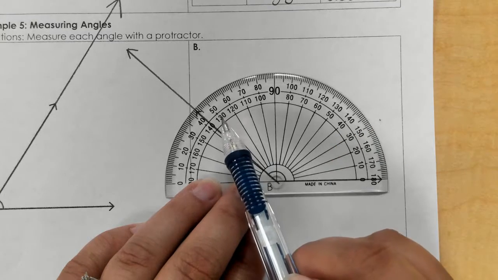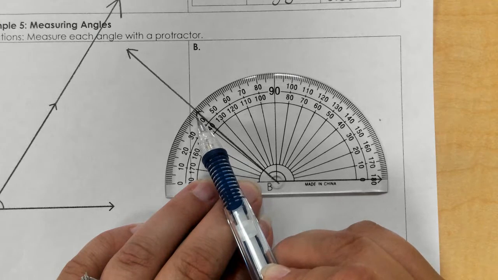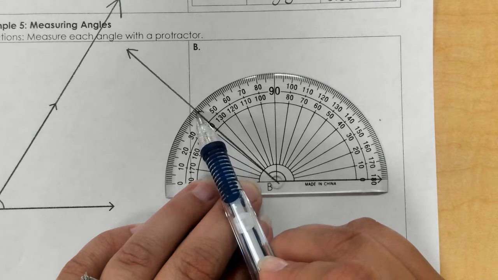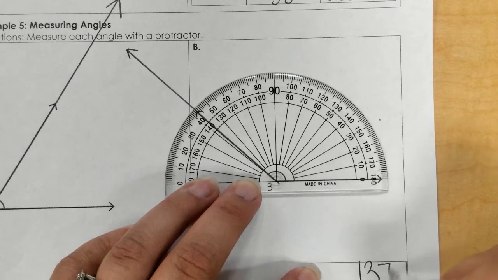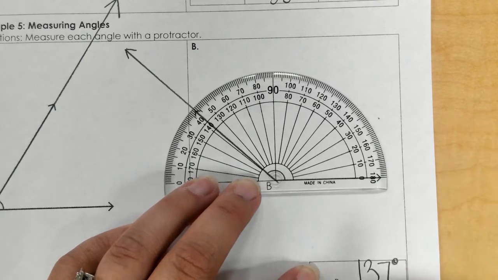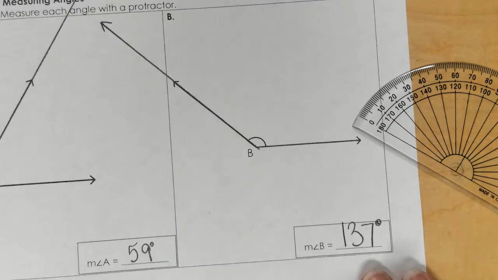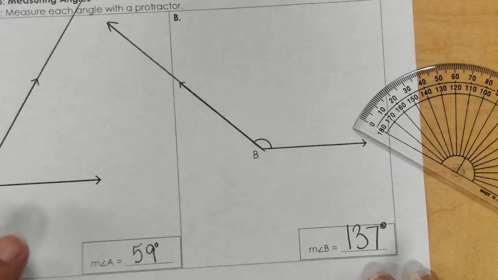So we're between 130 and 140. This represents 140. That would be 135. So it's 36, 37. So it looks like we're about 137. Okay, so 137. Again, you could have 135, 136. As long as you are right there in that same range, you're fine.